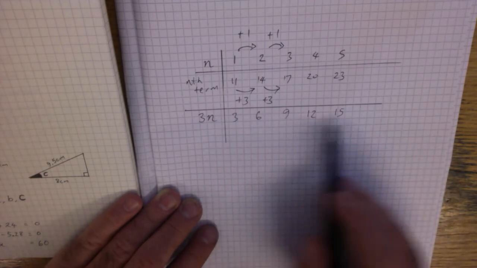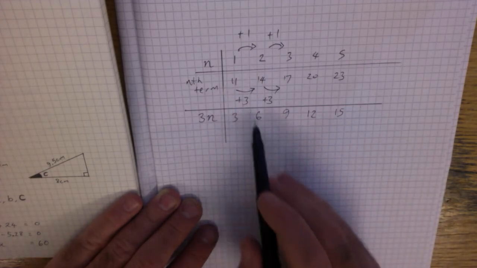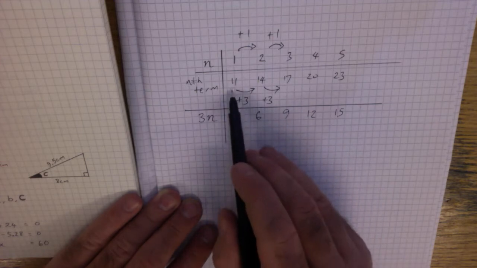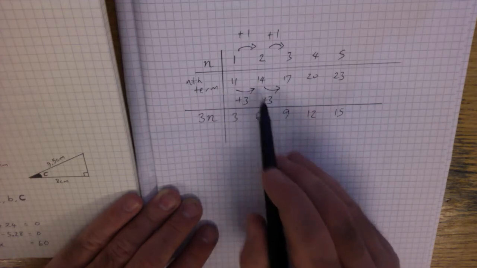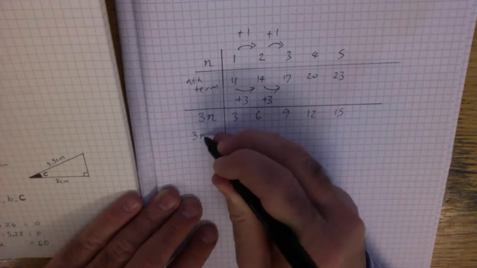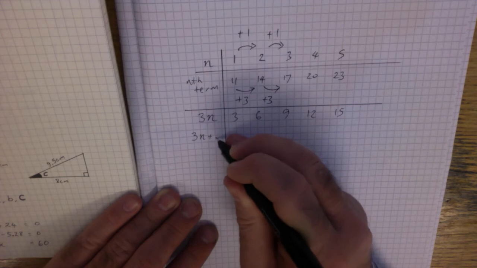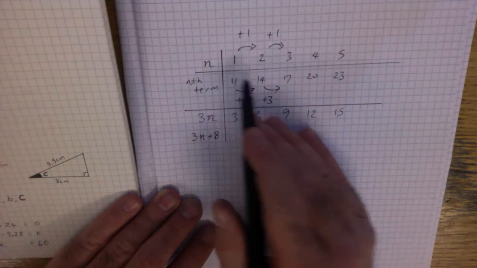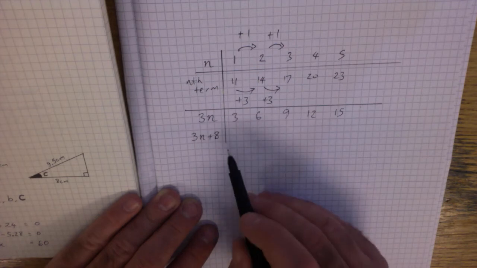So I need to add something to all of these numbers to get the numbers I want. 3, I need to add 8 to get 11. 6, I need to add 8 to get 14. So I need to add 8 every time. In other words, the rule is 3n plus 8. You take where you are in the sequence, you multiply it by 3, and you add 8.